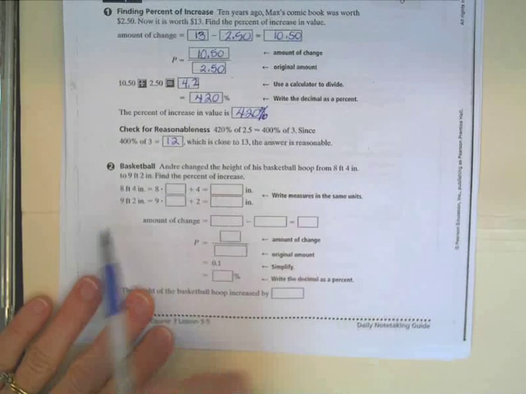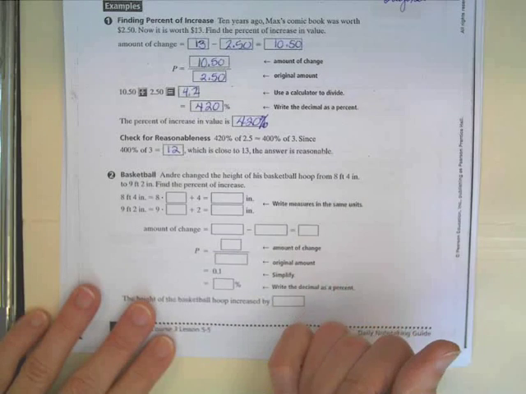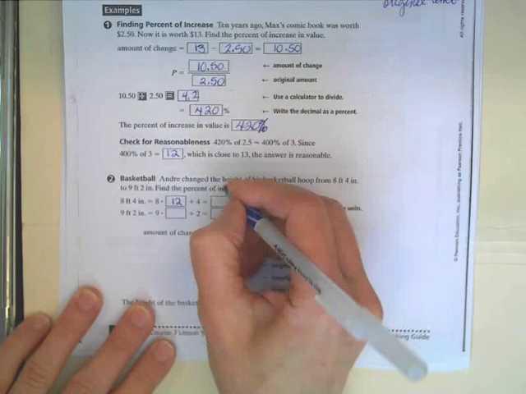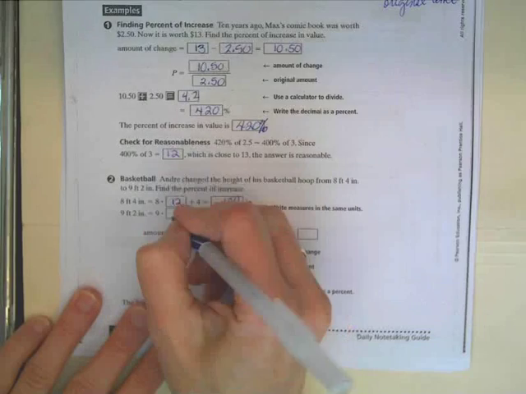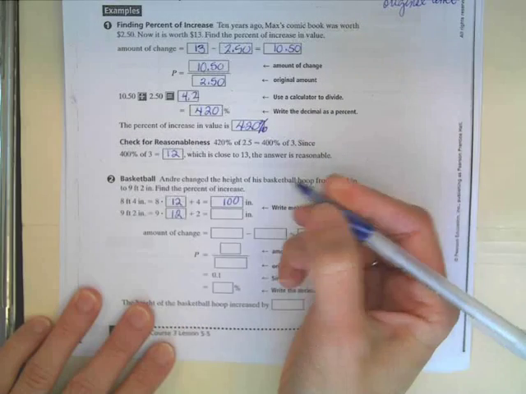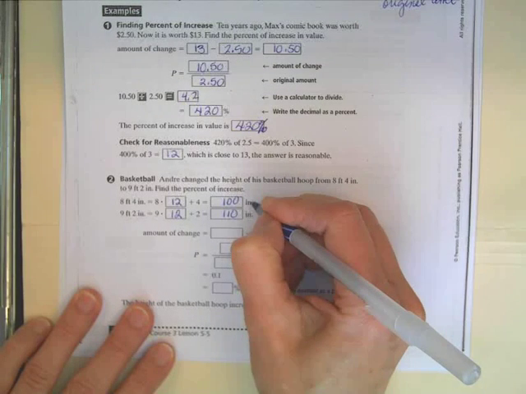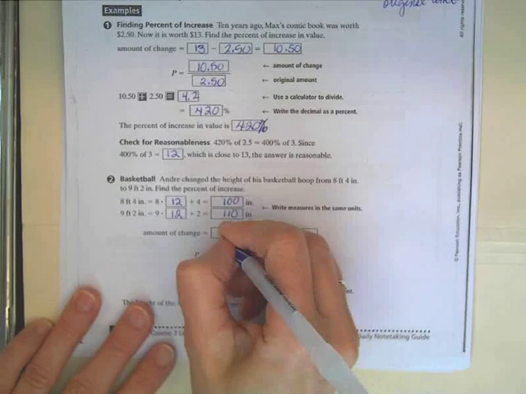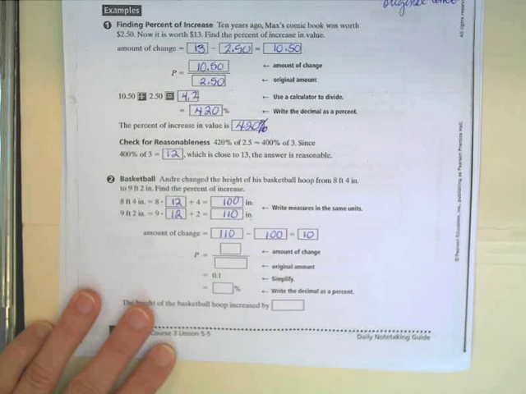So what we'll do is convert everything into inches. 8 times 12 is 96 plus 4, so 8 feet 4 inches is equal to 100 inches. 9 feet 2 inches, 9 times 12 is 108, plus 2 is 110. Okay, so now we have 100 inches and 110 inches. The amount of change is 110 minus 100, or 10 inches.